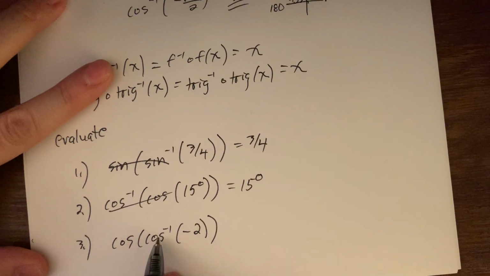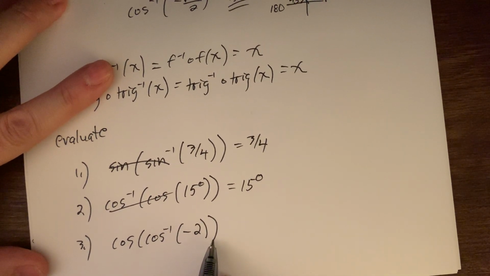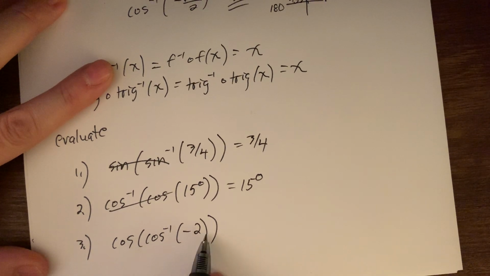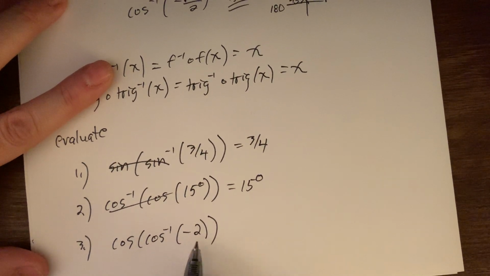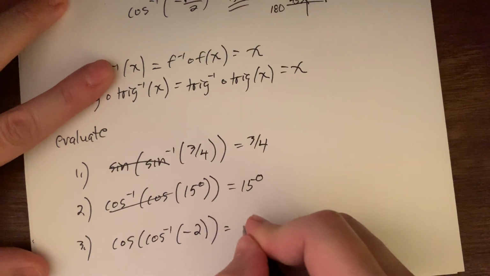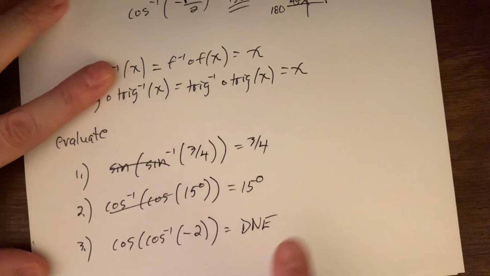Again, so tempting to just cross these off and say -2, but this makes no sense. What is the angle such that cosine equals -2? Well, cosine only goes up to 1 and down to -1. It never gets down to -2. So this is either undefined or it does not exist.